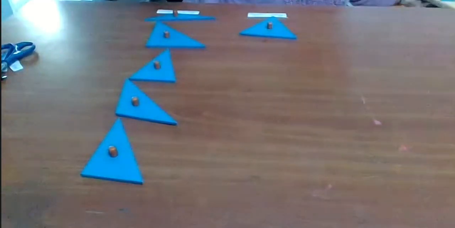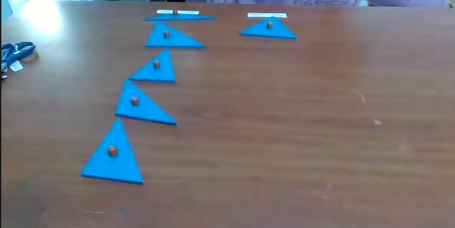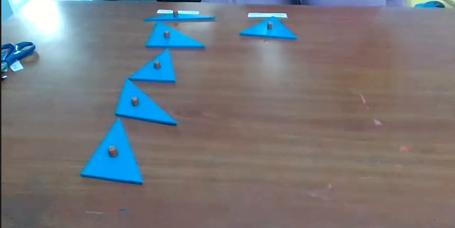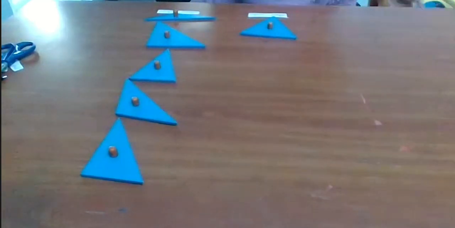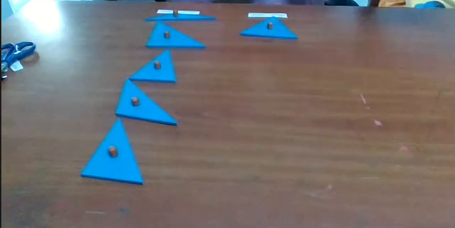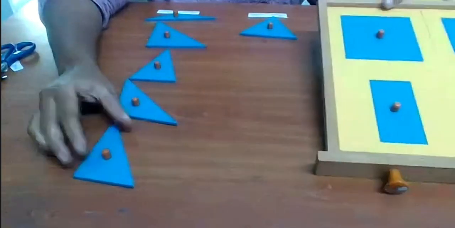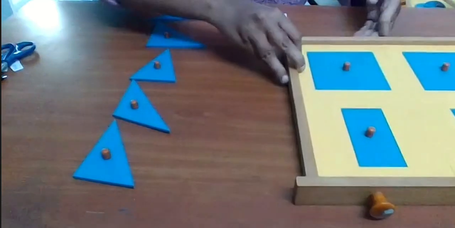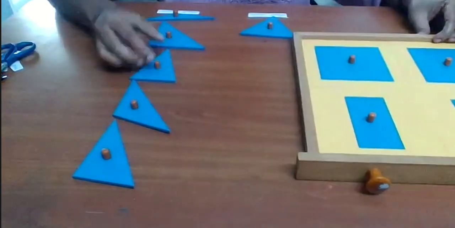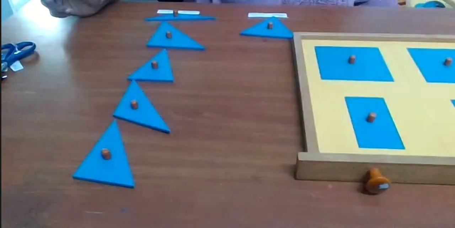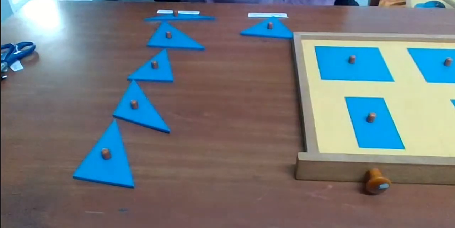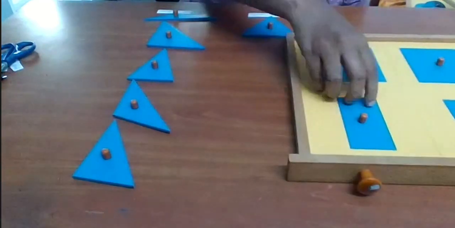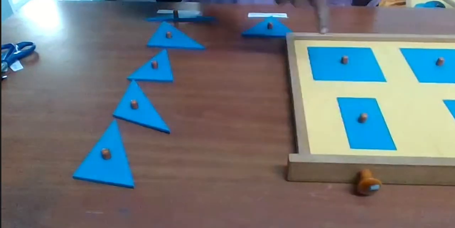Okay, is this clear? Any doubts here? Yes, clear, ma'am. Now let's explore the squares and rectangles we have. Let's see how many flips this shape takes to fit into the frame.